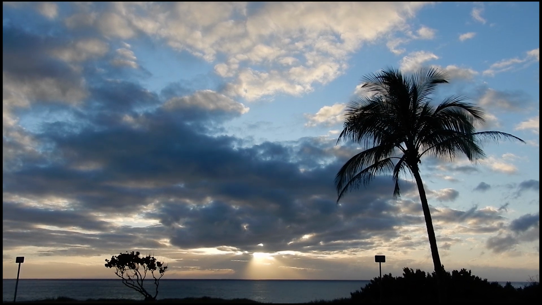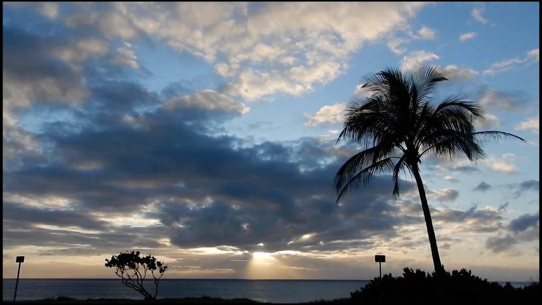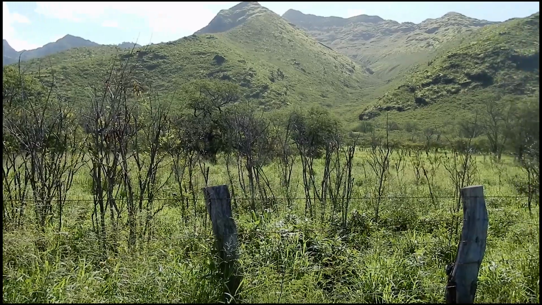The emergent layer exists in the tropical rainforest and is composed of a few scattered trees that tower over the canopy.